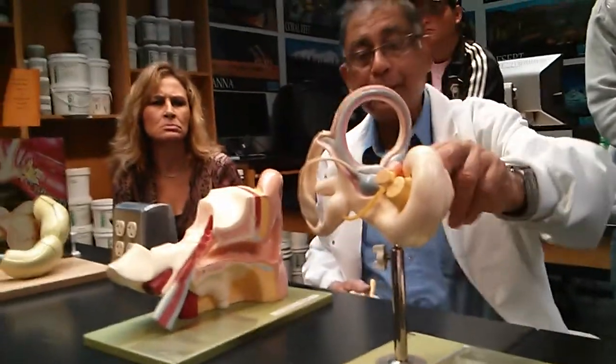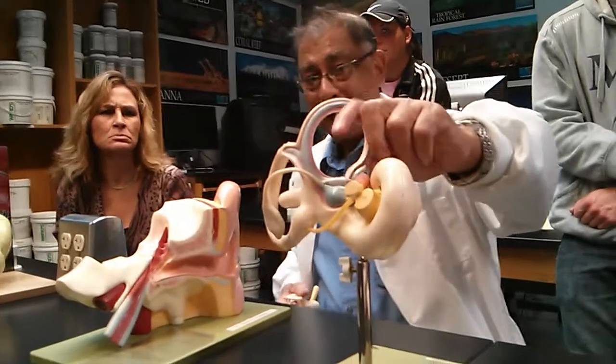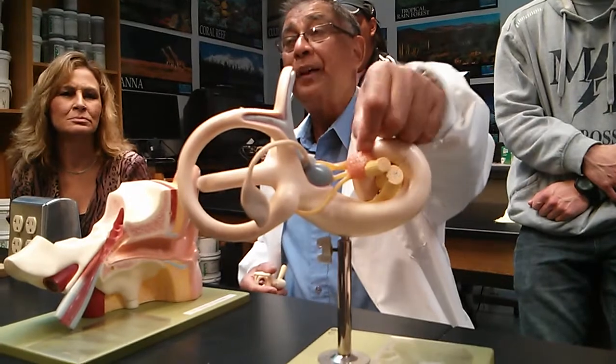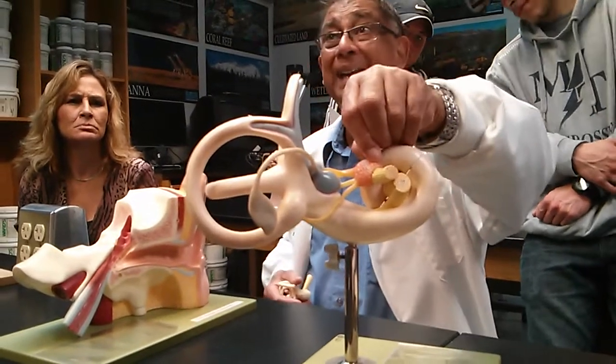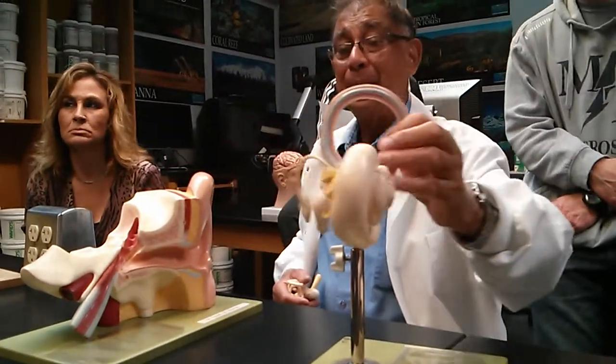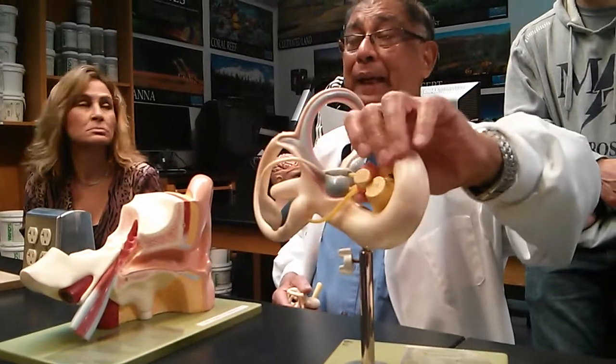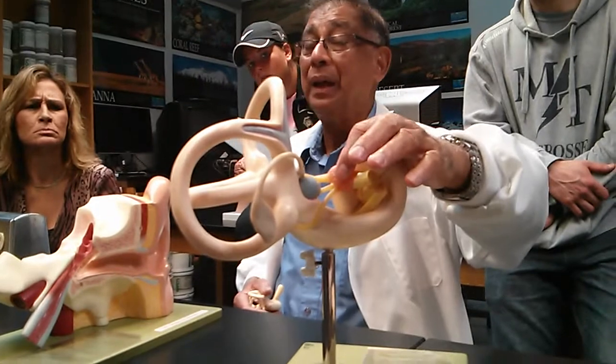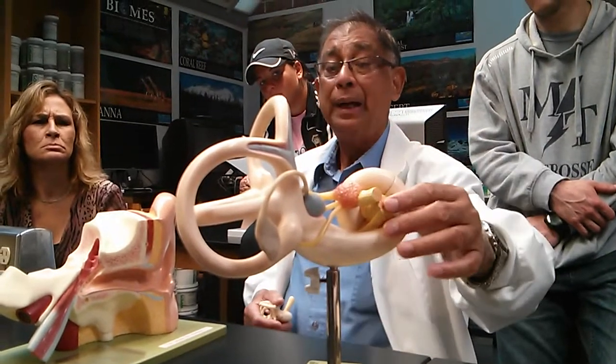You can see the vestibular nerve coming out. And this is called the vestibular ganglion. The vestibular ganglion, not vestibular gland. The gland and ganglion are different. This is vestibular ganglion. This is vestibular nerve.